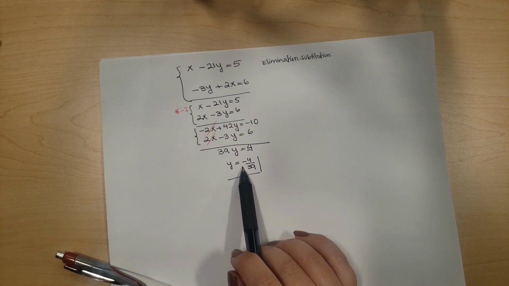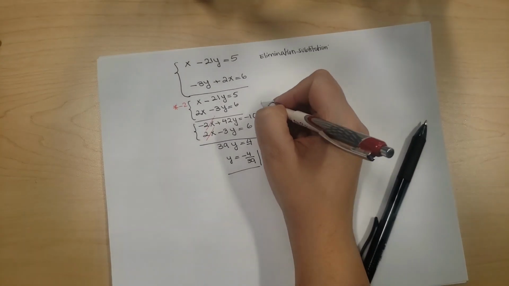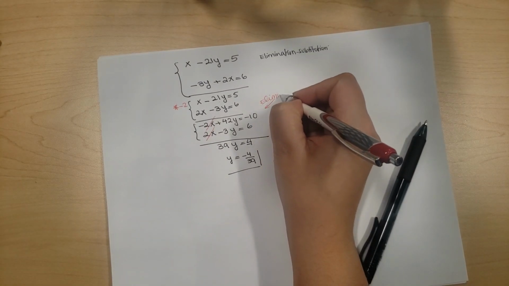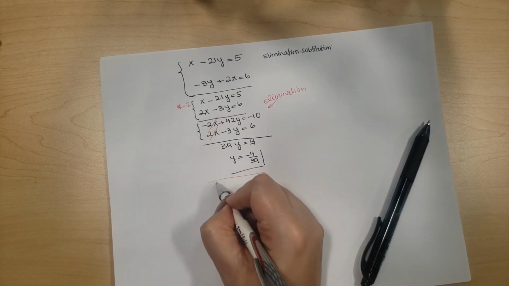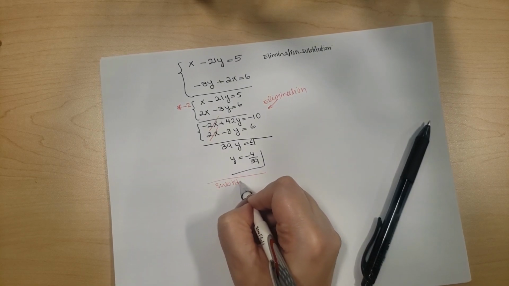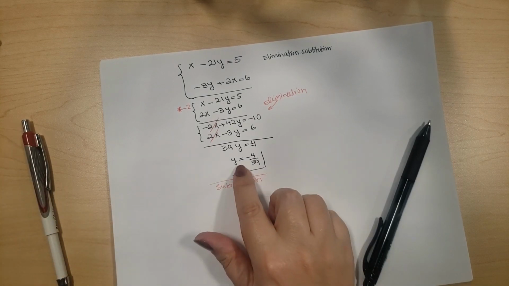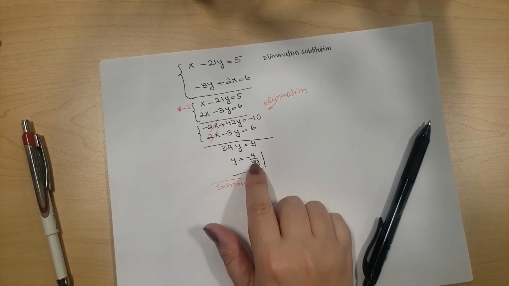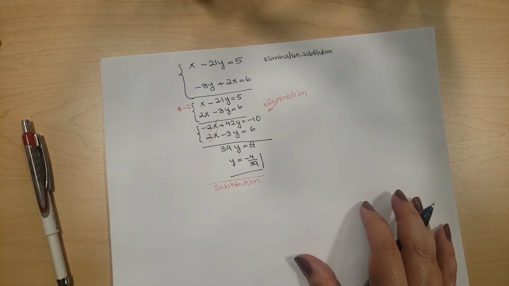I found the value of y, and this is the first step, elimination. So I did the first step, which was elimination. Then I have to proceed with the second step, which is substitution, right? So what I'll do, I substitute the value of y into my original equation.